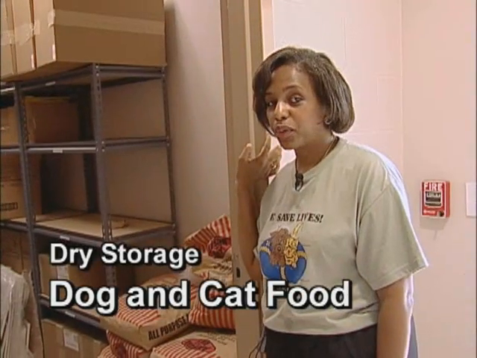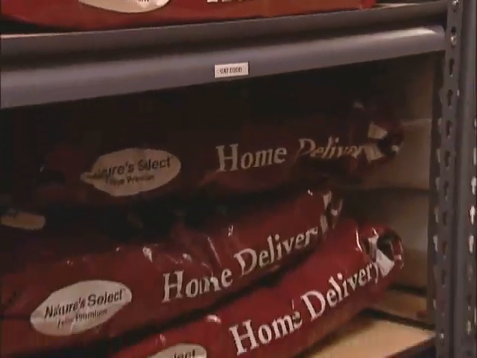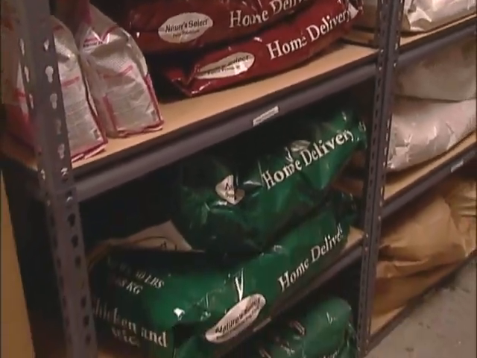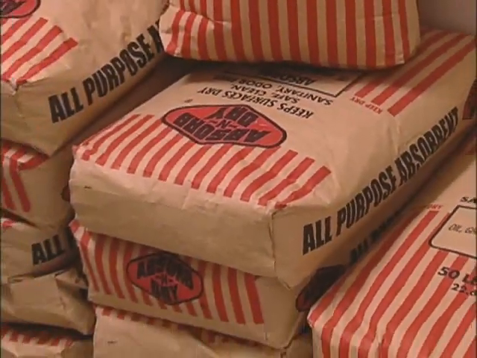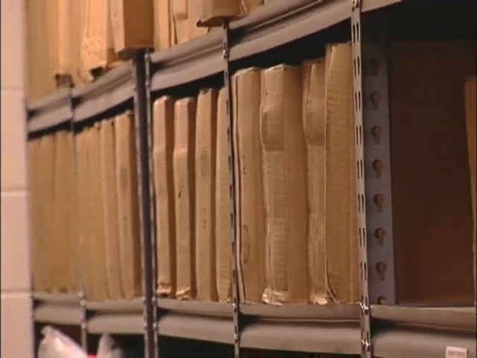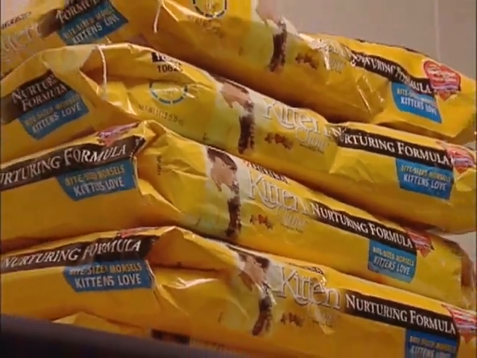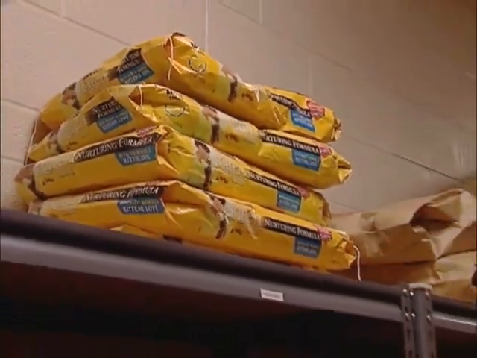Next to the file room, you will find the dry storage for food. All of the dog food and cat food and kitty litter is stored in this room. We have big barrels near the cages and kennels, so you will rarely have to come here, but you need to know where it is.